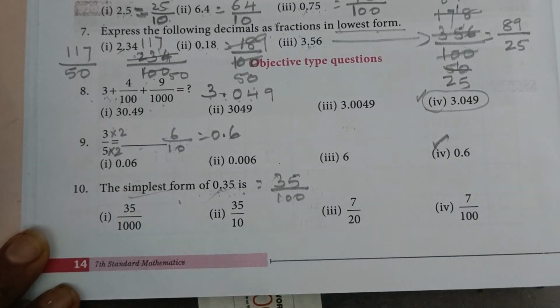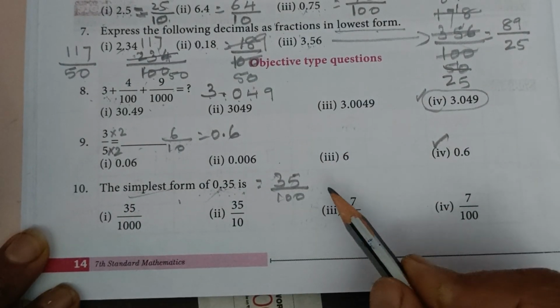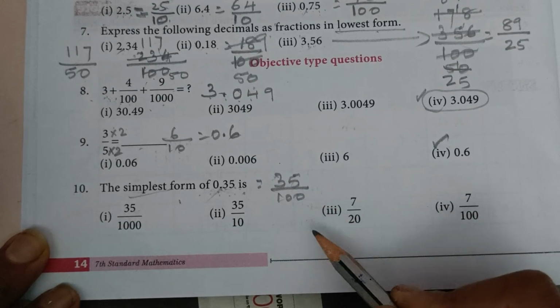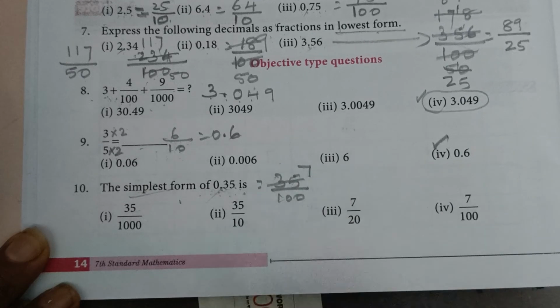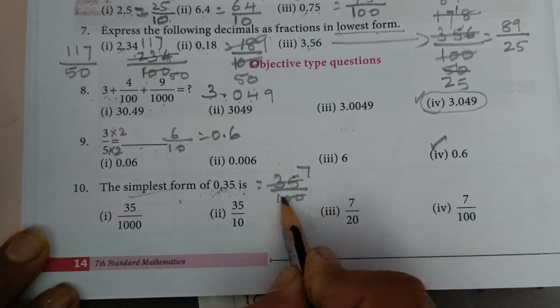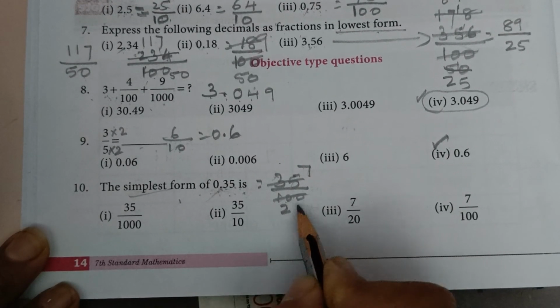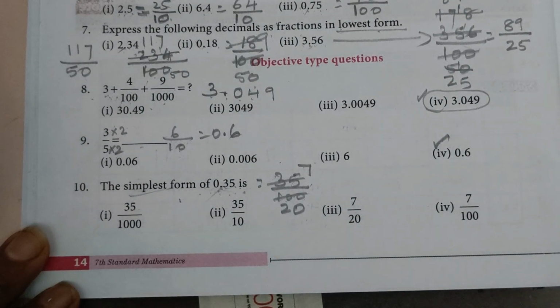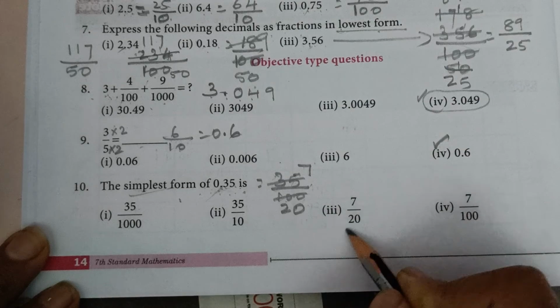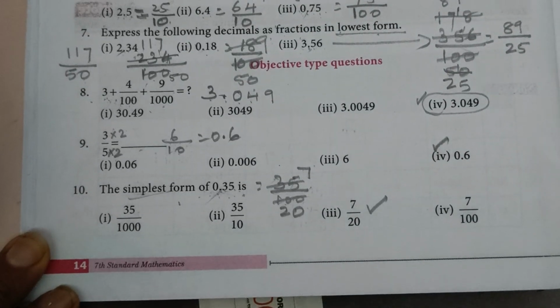Simplest form, we have to cancel. We know all the numbers ending with 0 and 5 are divisible by 5. So cancel by 5 tables. 5 7s are 35. And here 5 2s are 10 and the 0. 7 and 20. We cannot cancel by the same table. So 7 by 20 is the correct answer for this.